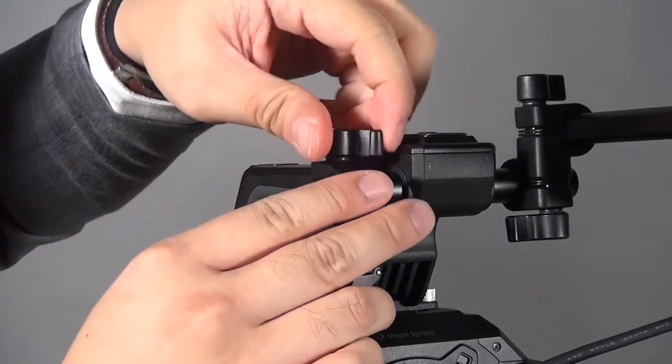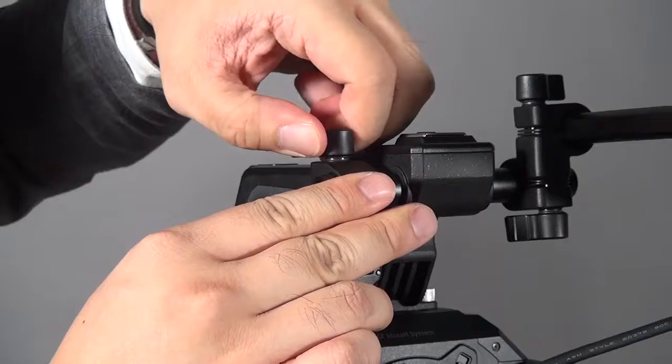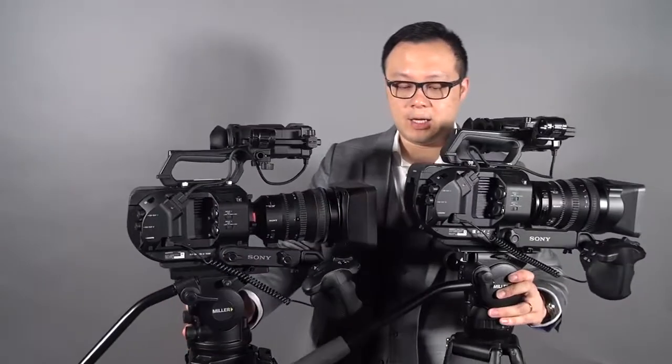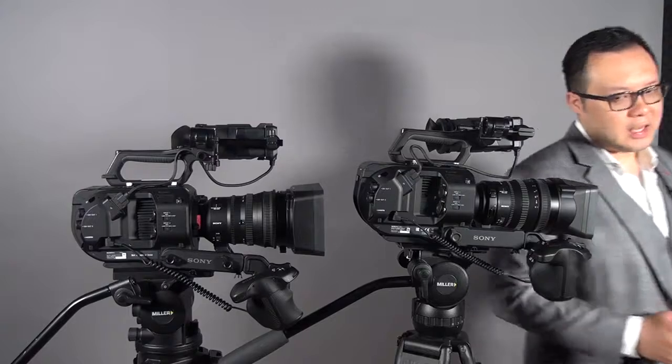Okay, so other than that, what else? There are two more big differences in the hardware design. First is the handle. You will see both handles look the same, but there are some differences.